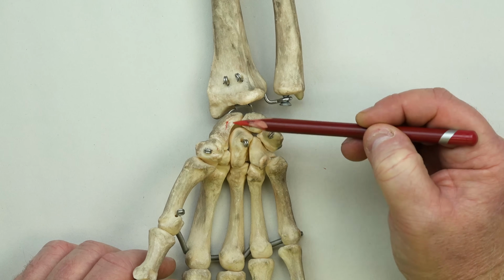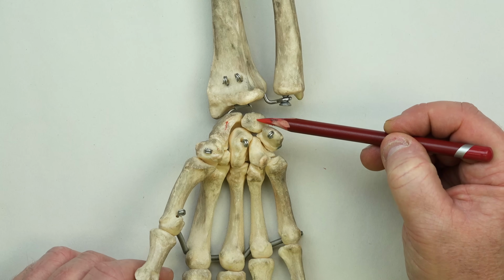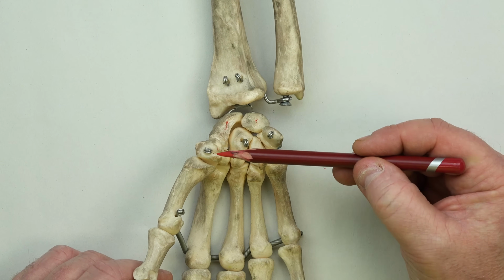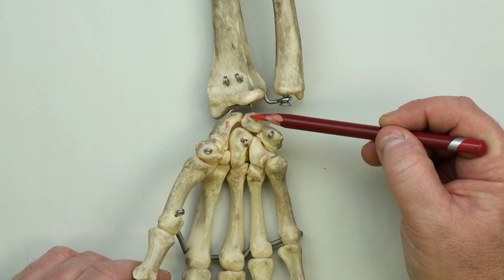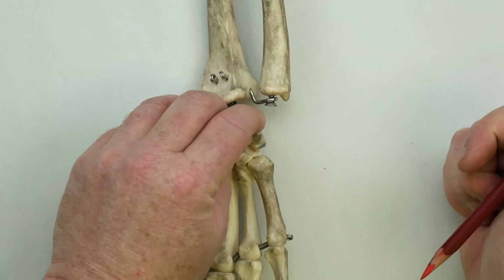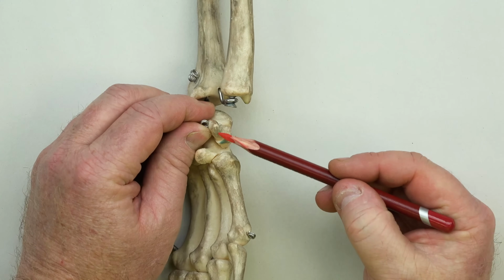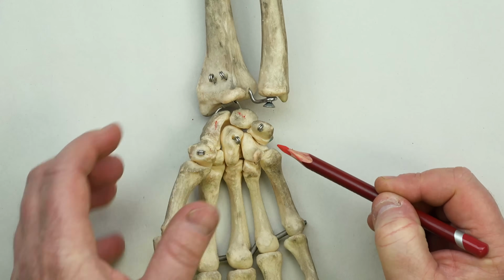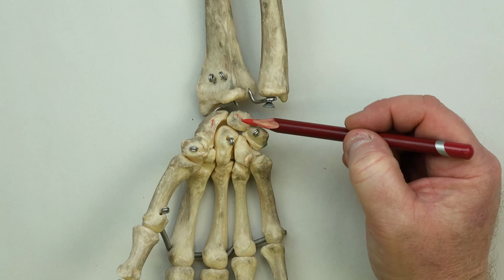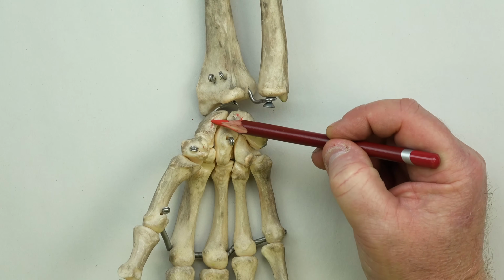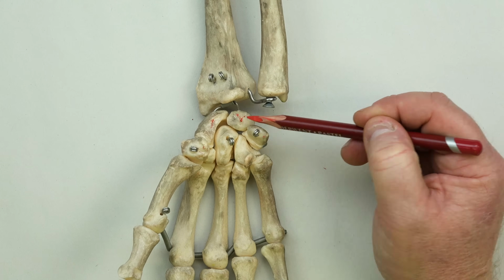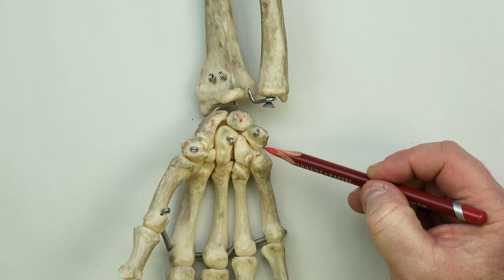Trapezium, scaphoid. The next one is the lunate bone. Trapezium, scaphoid, lunate. The next one is the triquetral bone. Now, see where it splits into 2? We have the triquetral, and then there's another one over here, the pisiform. Trapezium, scaphoid, lunate, triquetral, pisiform.